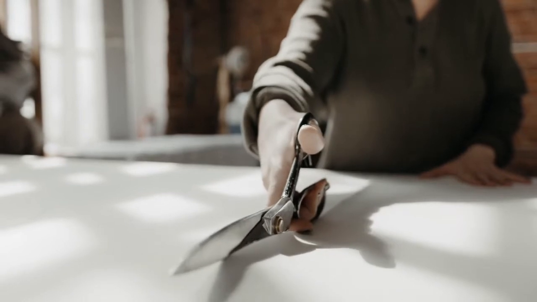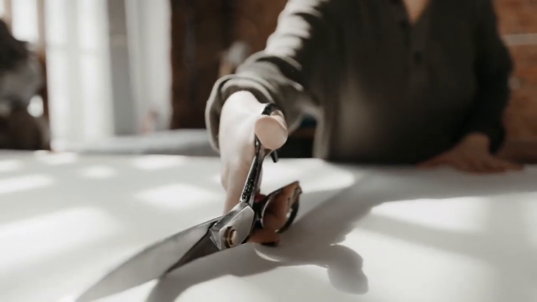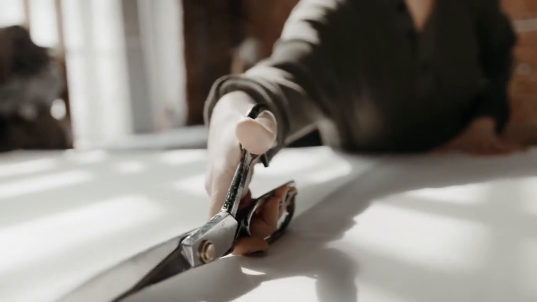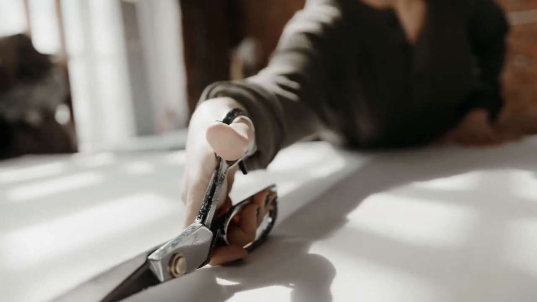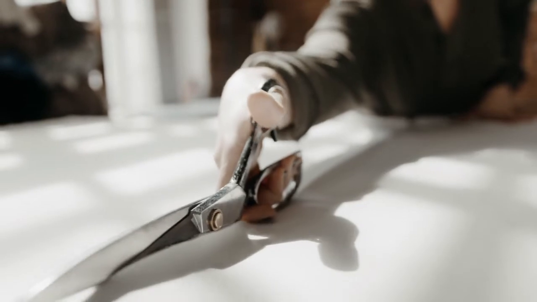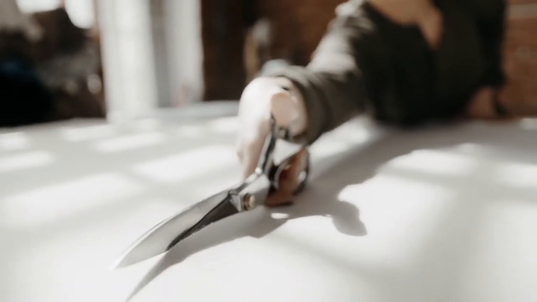Also, the person using the scissors is applying force on the blades by his fingers or by his hand. He is also applying force. In this clip, the blades are in contact with the cloth. The hand or the fingers of the user are in contact with the blades.